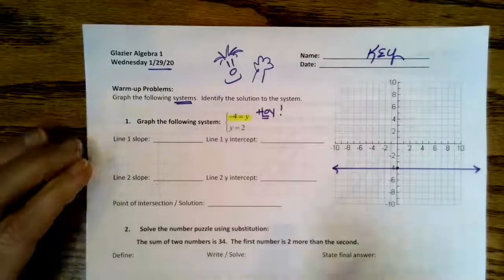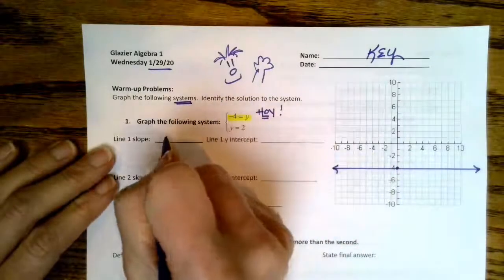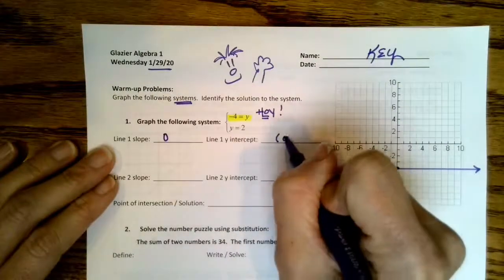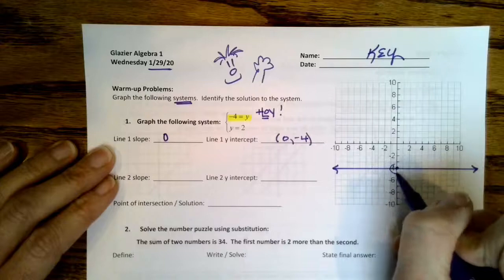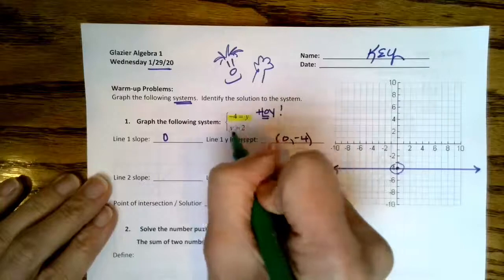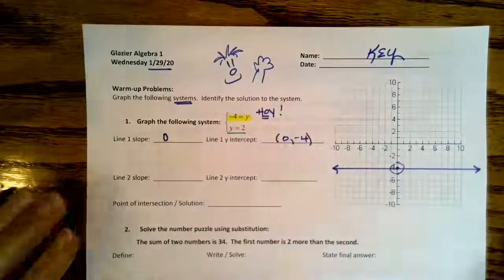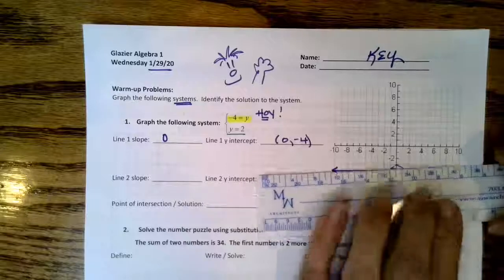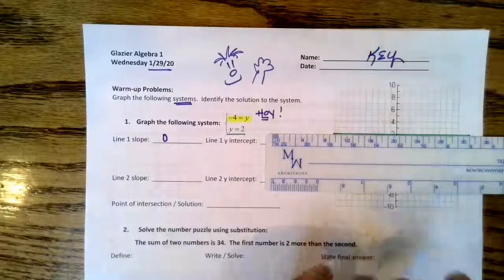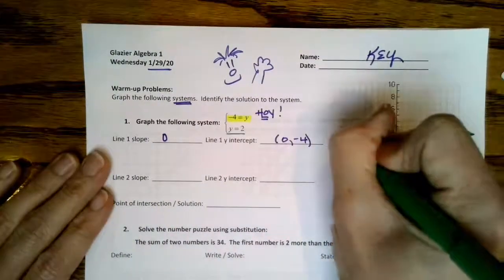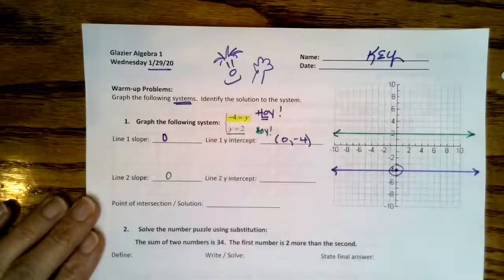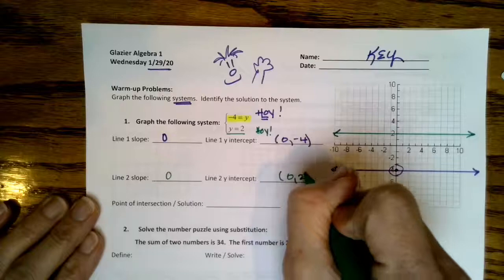All right, so we talk about our intercept. Our slope is going to be 0 because it's a horizontal line. And our intercept is going to be over 0, down -4. There it is. All right, we take a look at our second line. Another y is equal to, I have another slope of 0 and only a y in the equation, which means this one is also a horizontal line. My slope is 0, and my intercept is (0, 2).